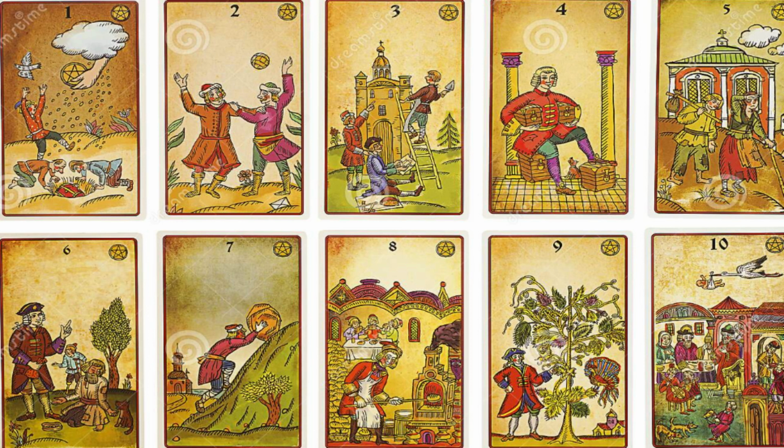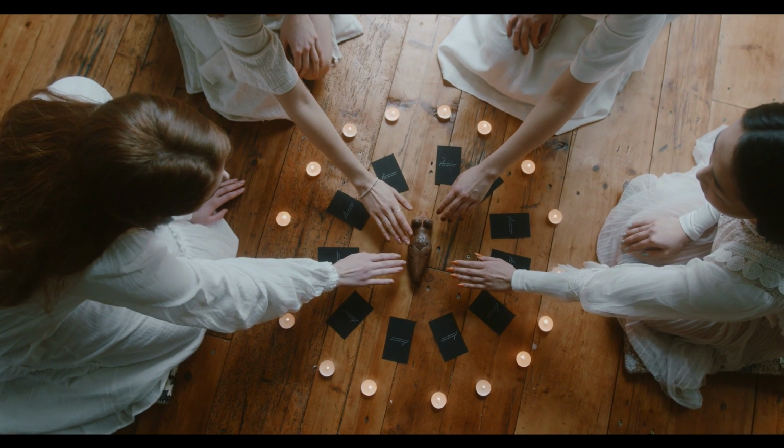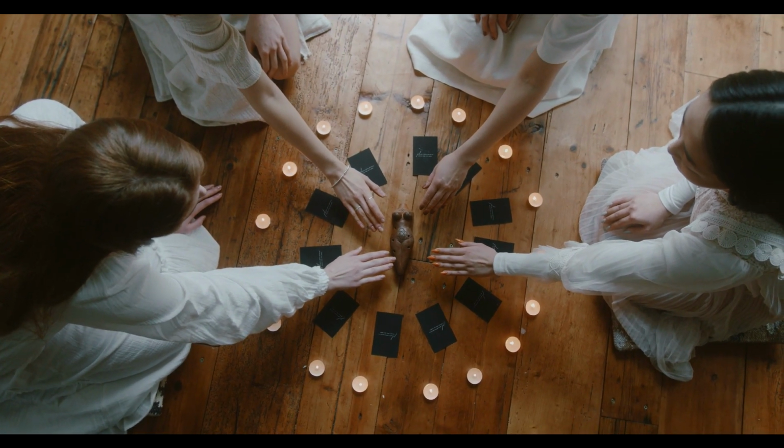Page of Pentacles, sticking to goals, practicality, loyalty. Knight of Pentacles, consistency, strong will, improvement. Queen of Pentacles, nurturing healer, down-to-earth, gratitude. King of Pentacles, enterprising, abundance, stability.